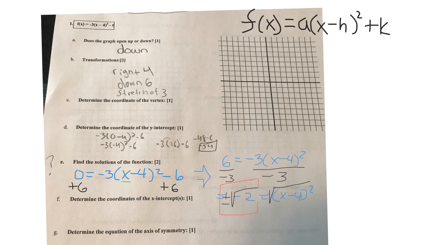So we could actually stop at this moment, because they're asking, find the solutions of the function. Well, basically, there aren't any real solutions. So the answer could be that there aren't any. So I'll write that in blue. I'll say there are none. All right, I think that should suffice.